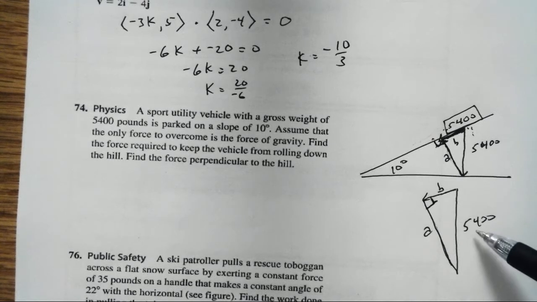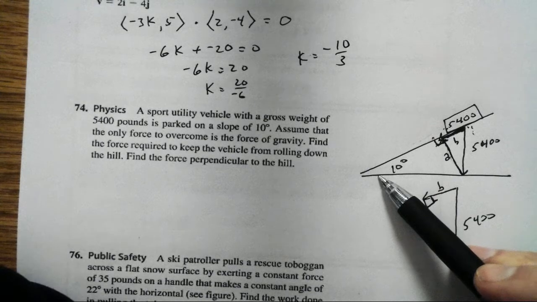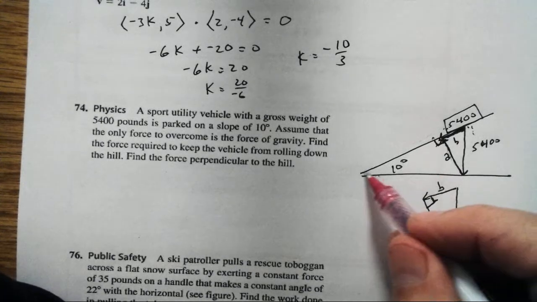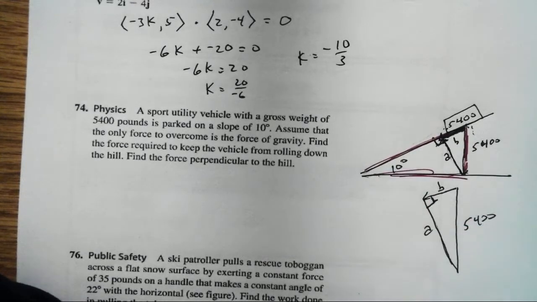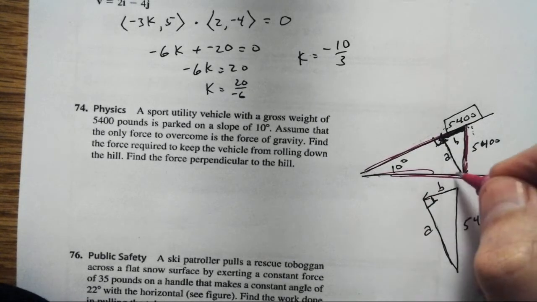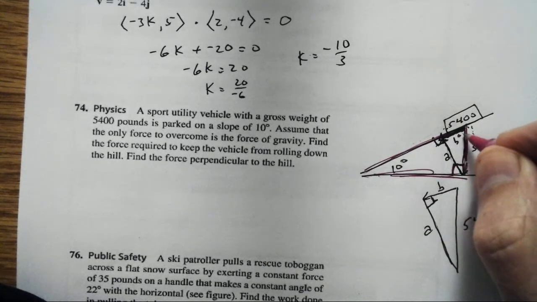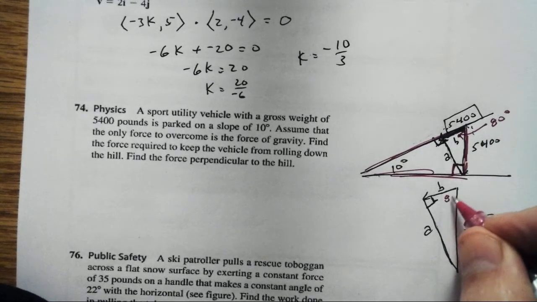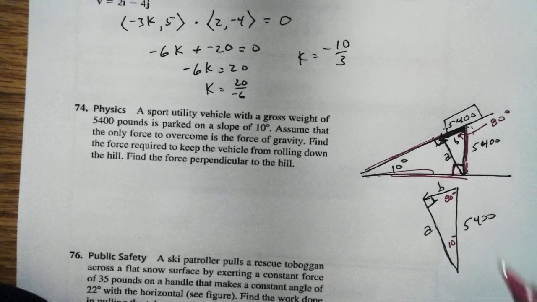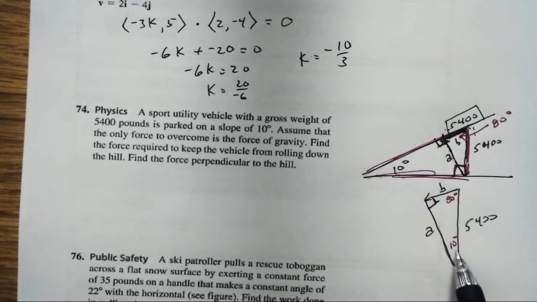The problem is I only know one thing about this right triangle, but this 10 degrees is a player. Let's watch this. 10 degrees is an element of that triangle. This is a right triangle right here, and therefore this right in here must be 80 degrees, making this 10 degrees. And now we're in business, SOHCAHTOA. You could use the 80 or the 10. I'm going to use the 10.